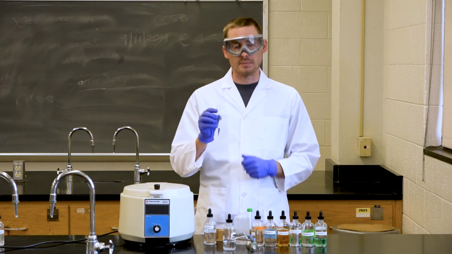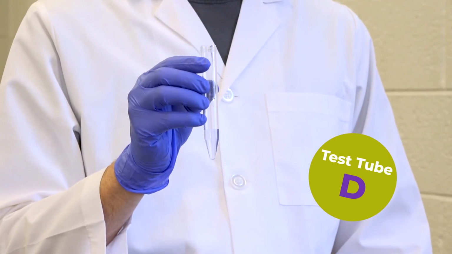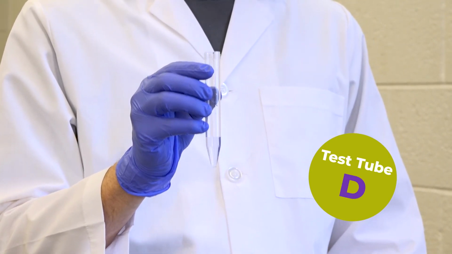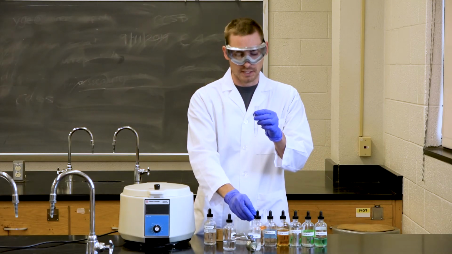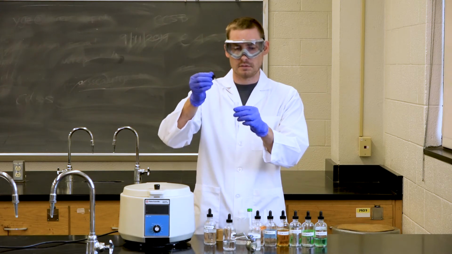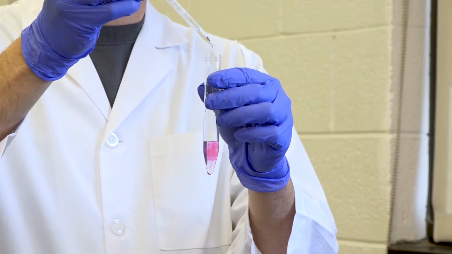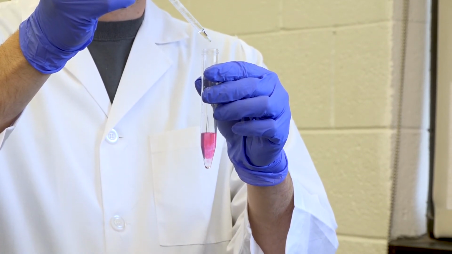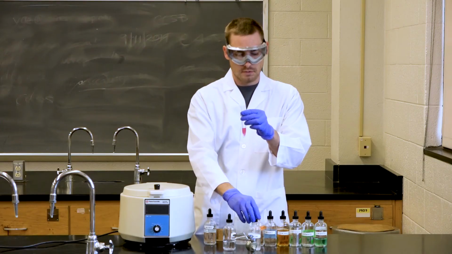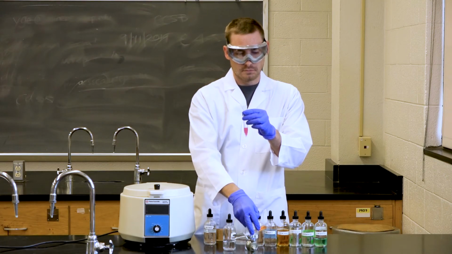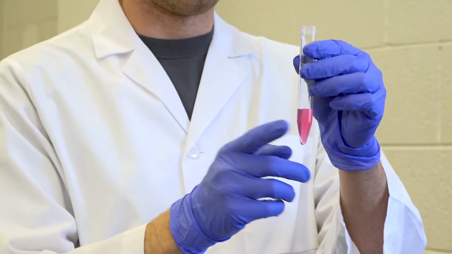So the test tube that we poured the liquid into can be labeled test tube D. To this test tube, we can add the 0.1 molar solution of DMG. We will know if this contains nickel because it will form a pink precipitate. Ensure that this is well mixed by using a stir bar or by mixing it manually.